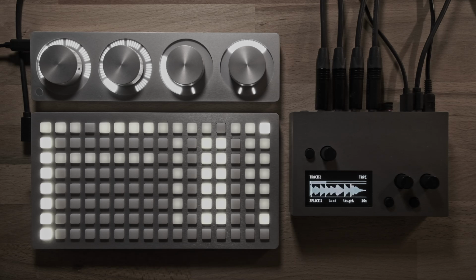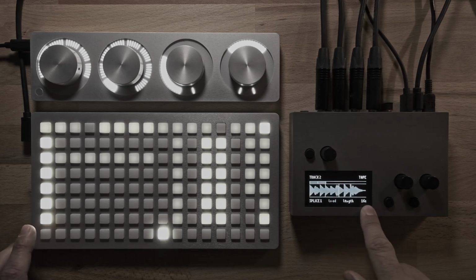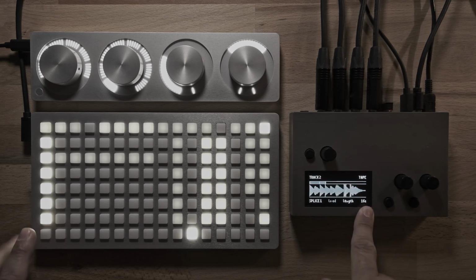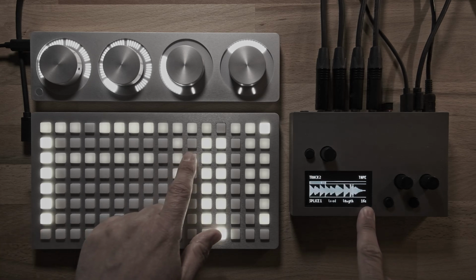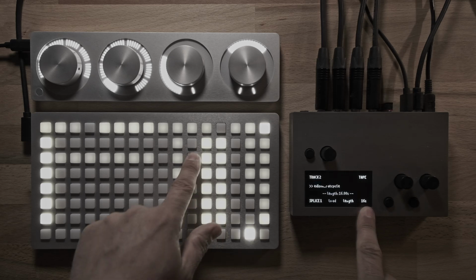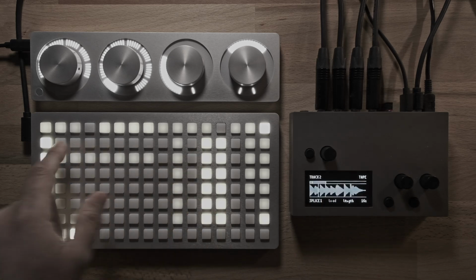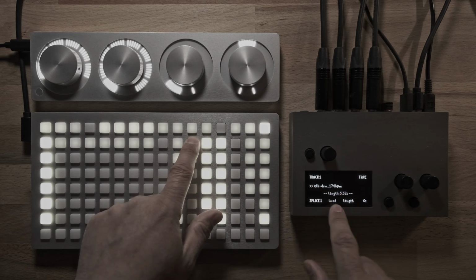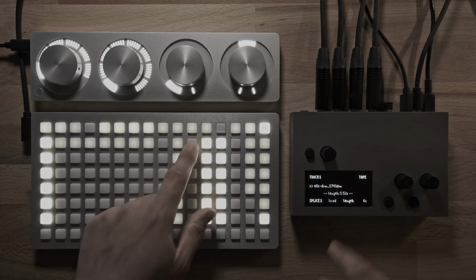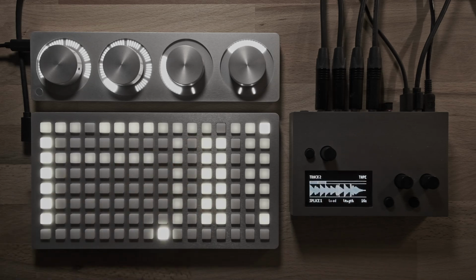Okay, so here I have this sample loaded in. You can see it's 16 seconds long. You can check the info by pressing this key here. It will show its length and it will show you the name. The one that I loaded up earlier is 5.52 and this one is 16 seconds long.